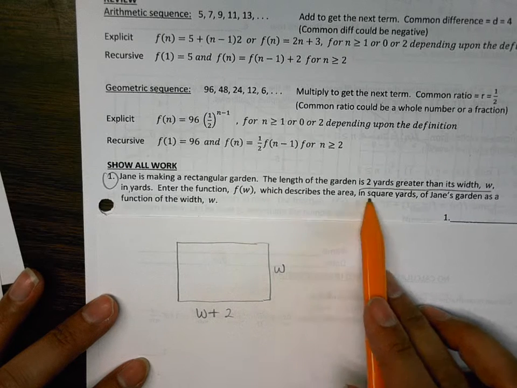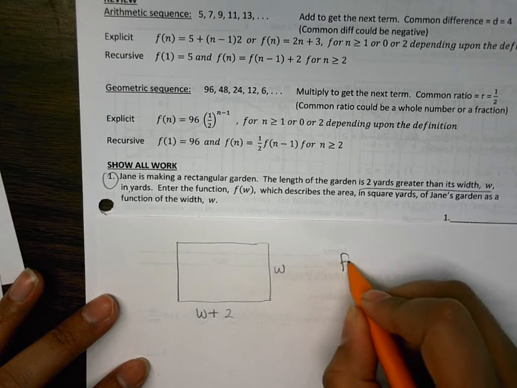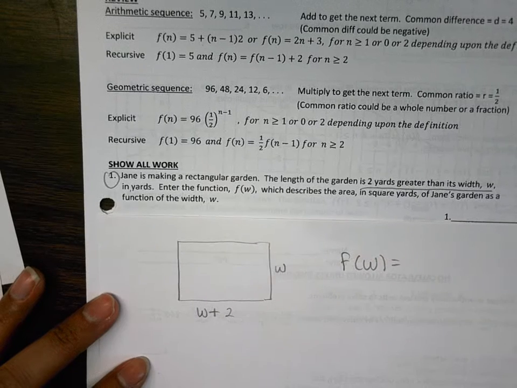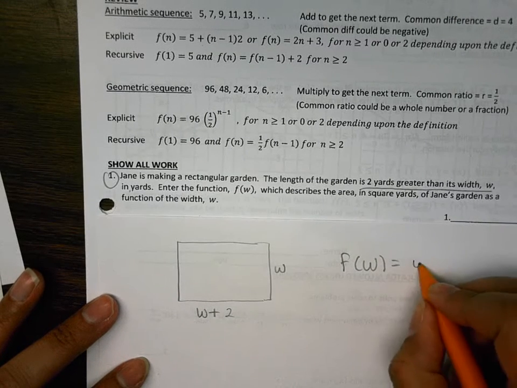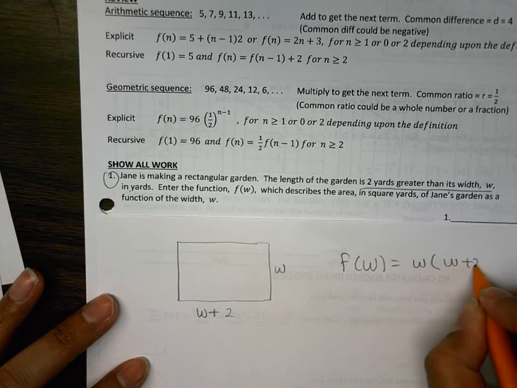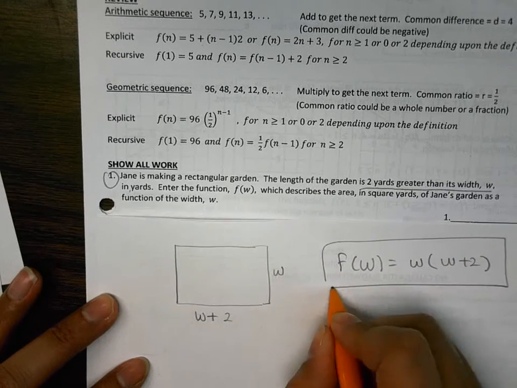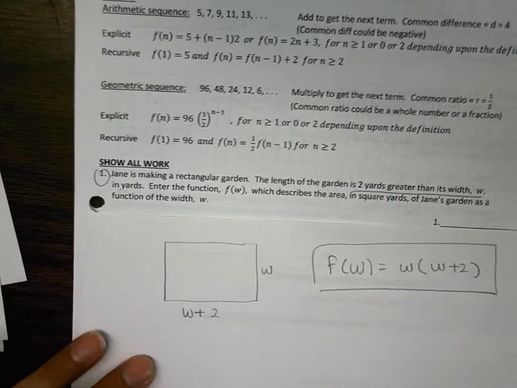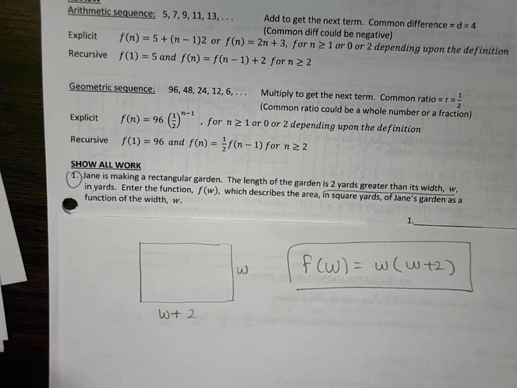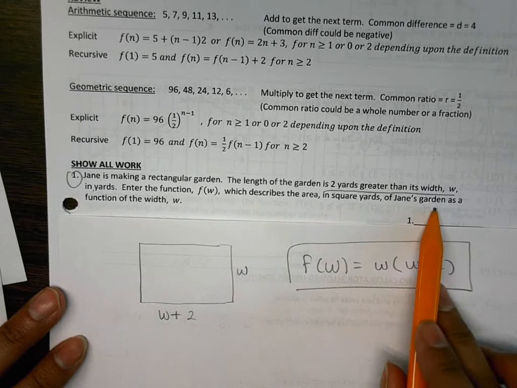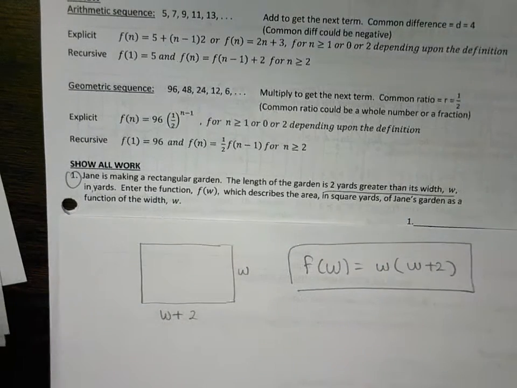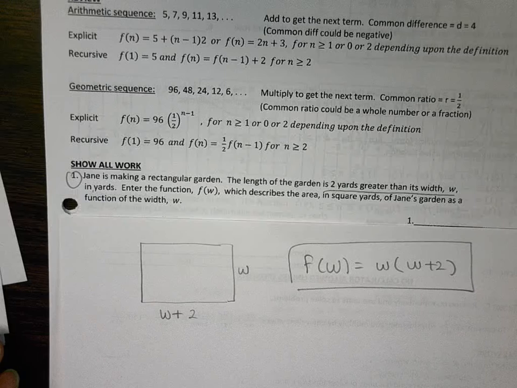Which describes the area. F of W is the area. What is the area of a rectangle? What times what? Length times width. So W times W plus 2. We don't have to solve. Nope, it just asked us to write the area, the function area. Function of width. Yes. All right.